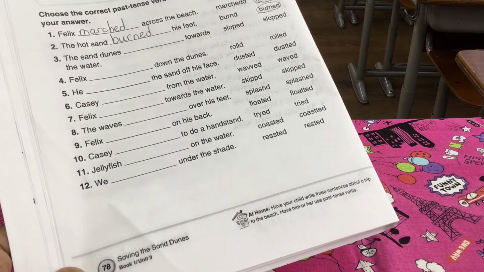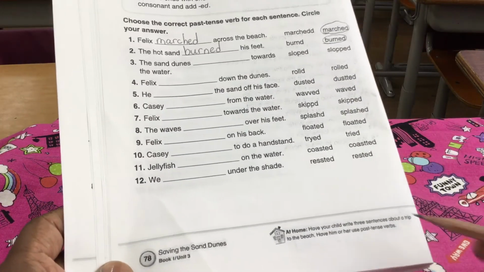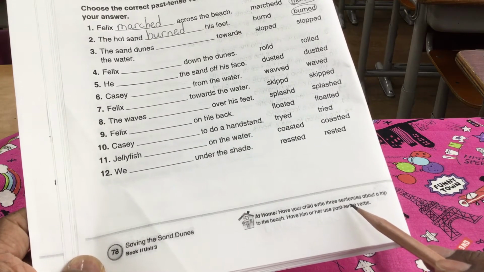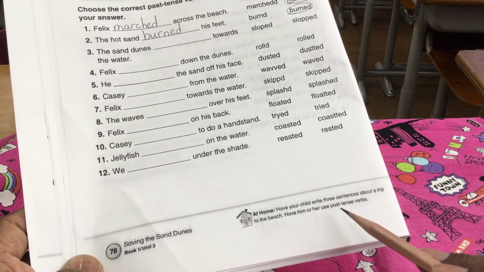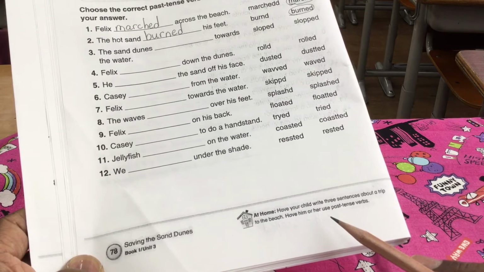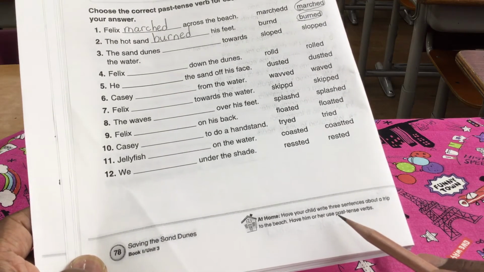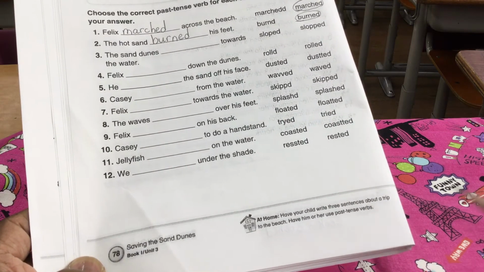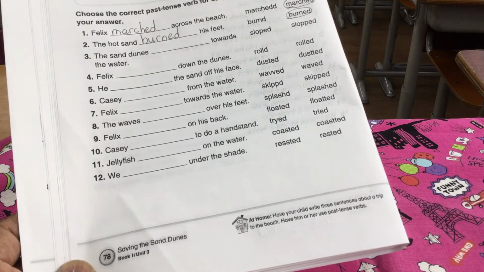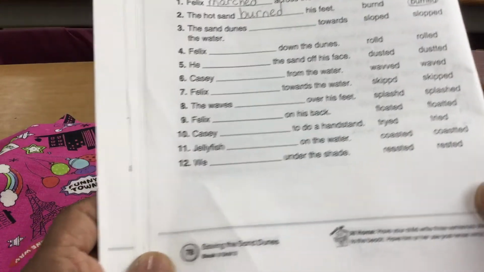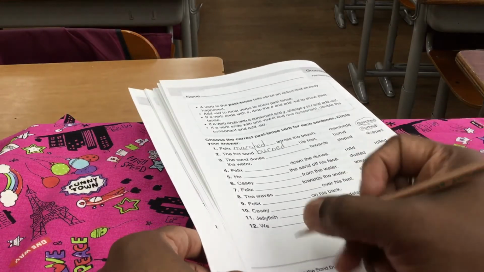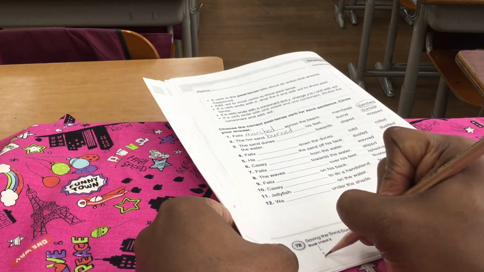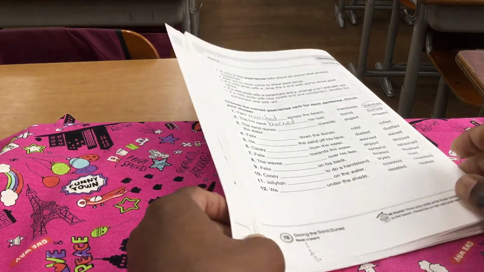Okay? For extra practice, down here, it says, have your child write 3 sentences about a trip to the beach. Have him or her use past tense verbs. Okay? So you can write your sentences down here. Make it nice and simple. 1, 2, 3.